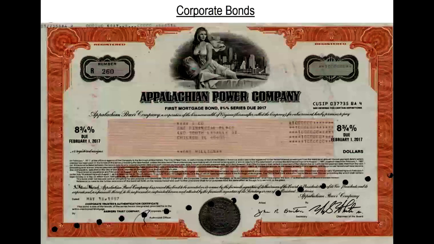So the last part of our applications of time value of money is valuing corporate bonds. Now, corporate bonds are basically just debt issued by corporations, and that debt will have certain characteristics. But this is, for example, a bond that recently ended, which you see is a certificate that says, okay, this is how much this bond is worth.